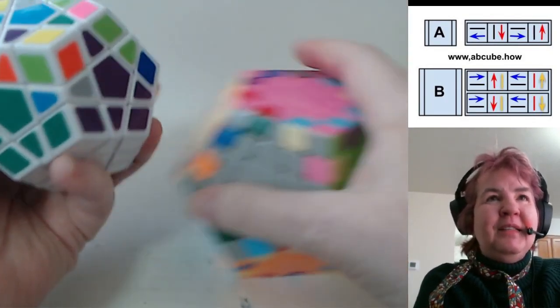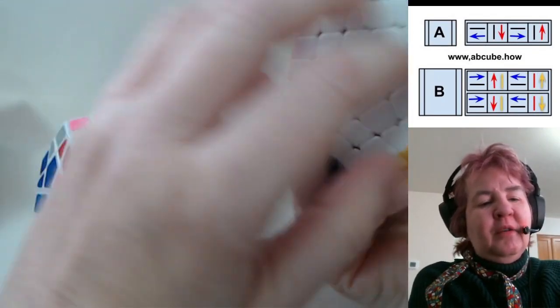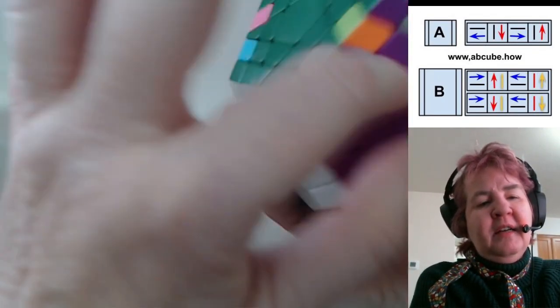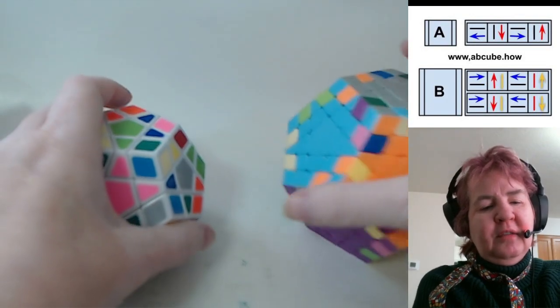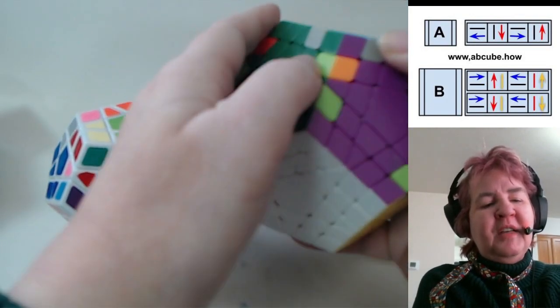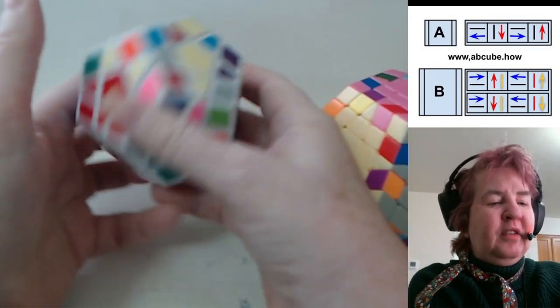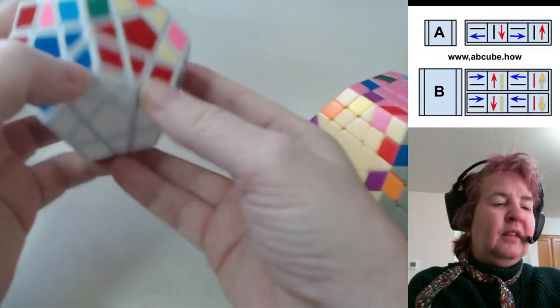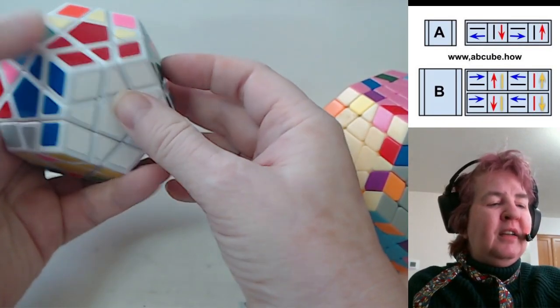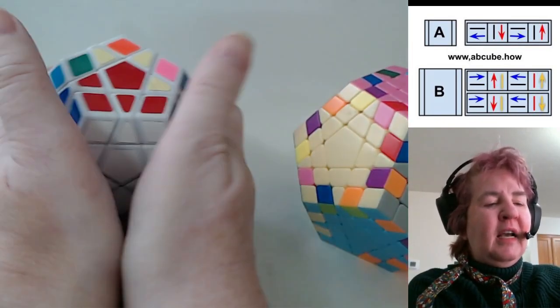Otherwise, I'm playing with my Minxes today because I've got the whites done, I've got the centers done, and I'm working on the edges. Centers done, the tips done, and the corners done. So I'm working on the edges today, but I'm demonstrating how I got there on this one. So white side's done. I'm looking for the white side edges.